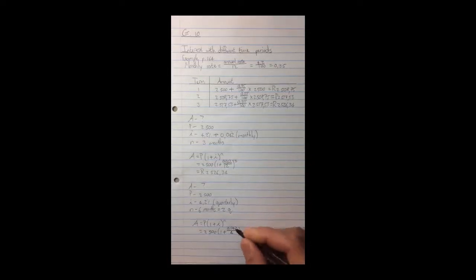Then we close the bracket. The number of terms is 2 quarters. 6 months is 2 quarters. So we put a 2 over there. You type this into your calculator, and then you should get this answer: 2,552.78, rounded off to 2 decimal places.